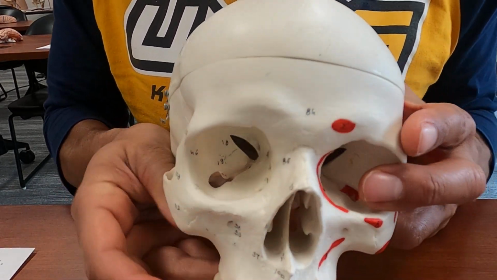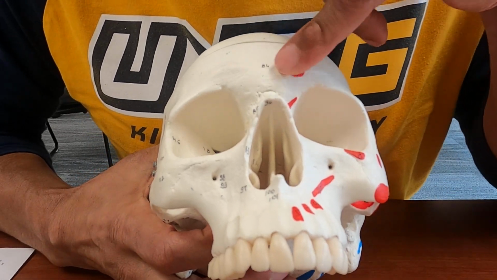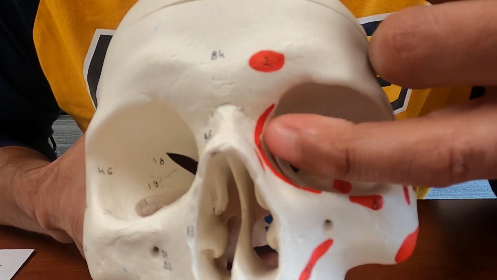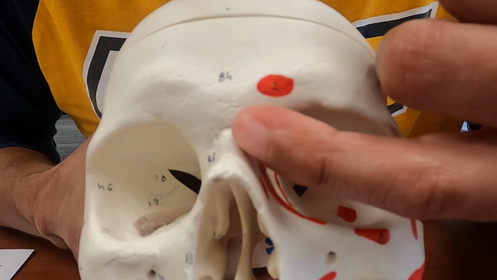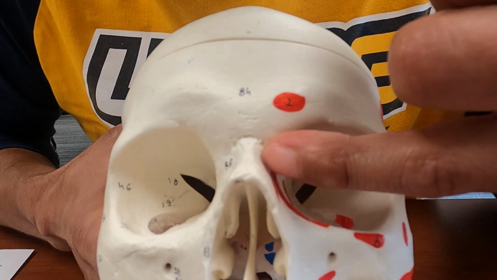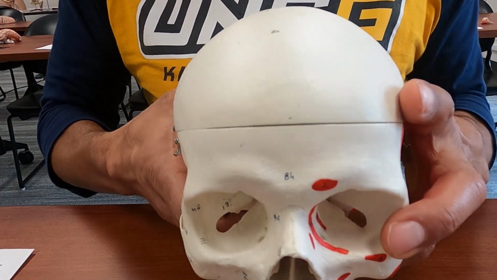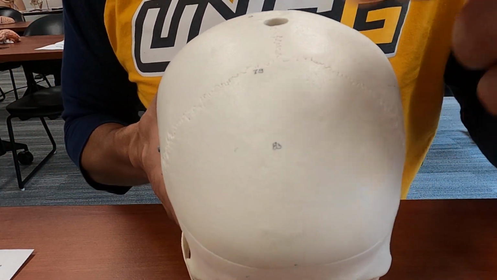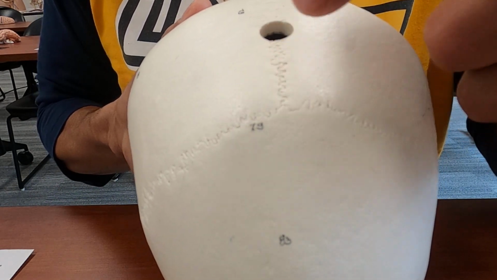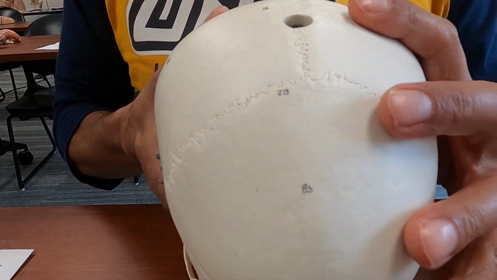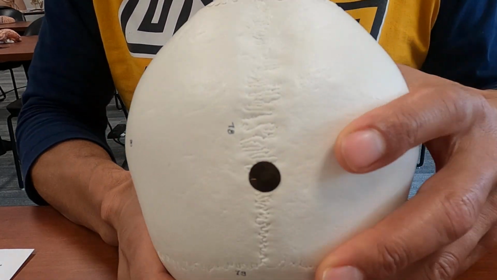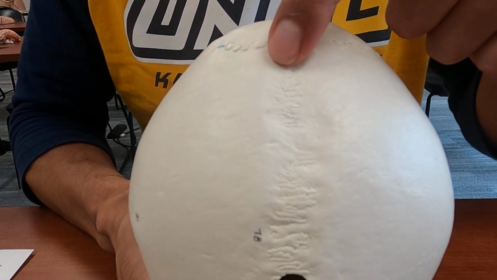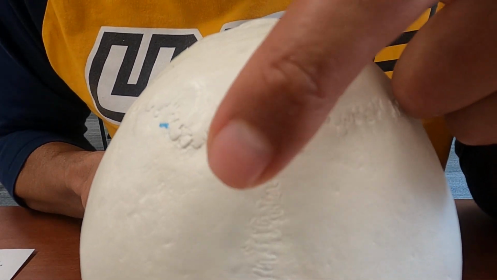The nasion, that's where the frontal bone right here meets the nasal bone. So that little articulation right in there, that's the nasion coming across the front. The bregma, that's the point where our coronal suture meets our sagittal suture. That point right there. Okay? The lambda is where the sagittal suture meets the lambdoid suture. So back there, that little intersection right there.